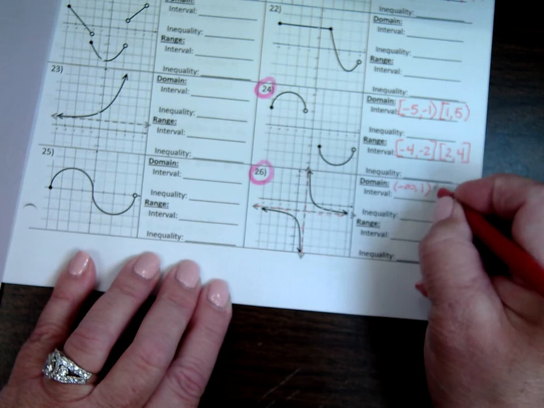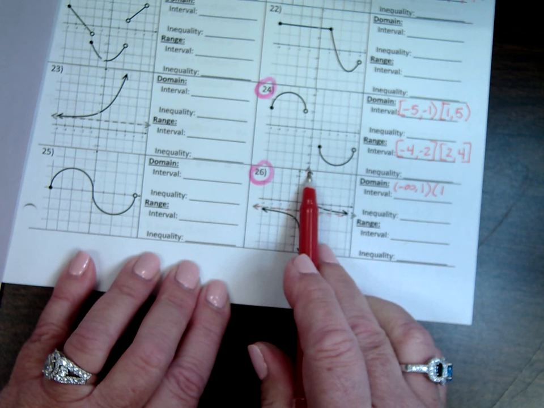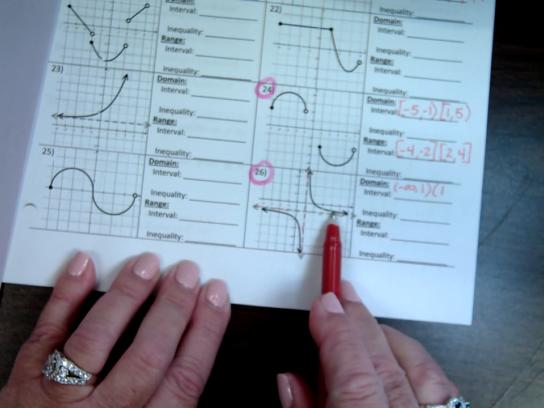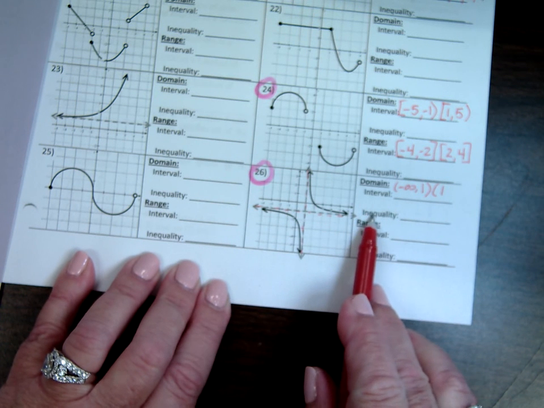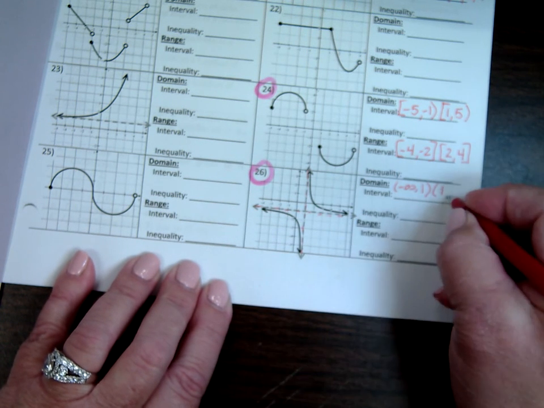And if I come along looking at x's, how far right does it go? It keeps going forever and ever and ever. And so this one goes to +infinity. Infinities get parentheses.